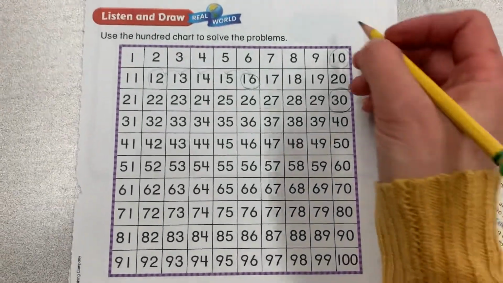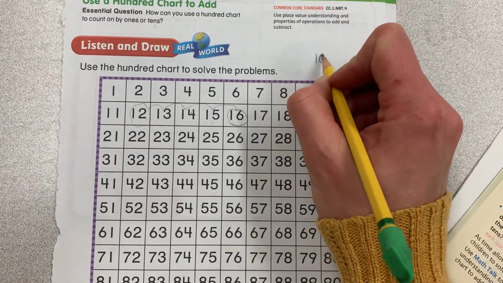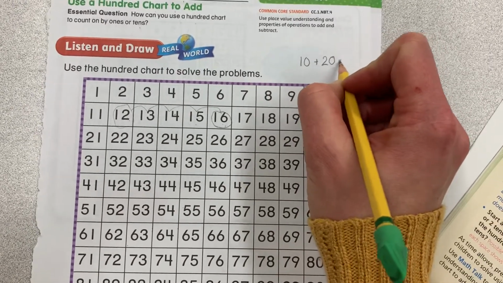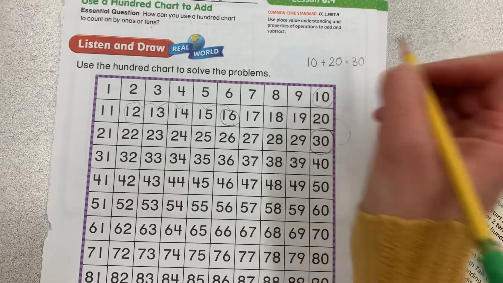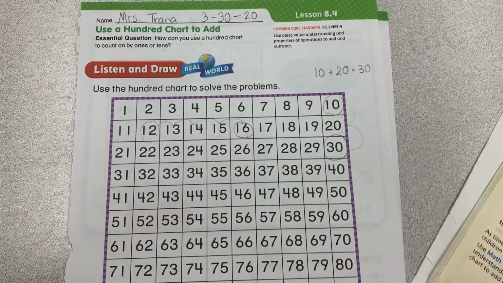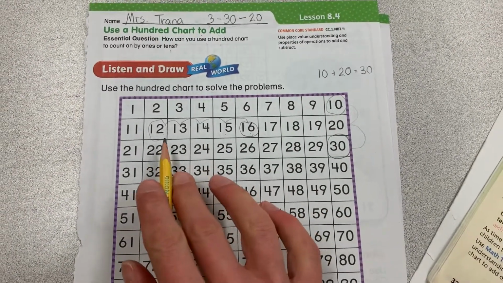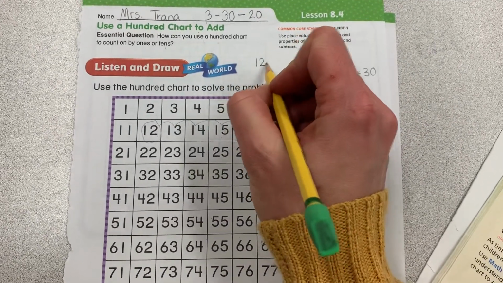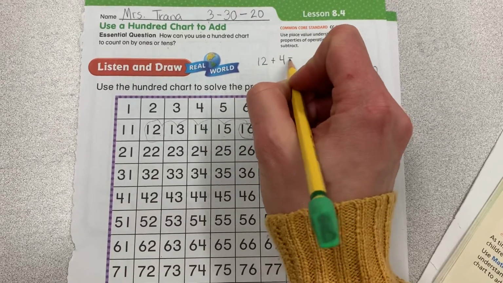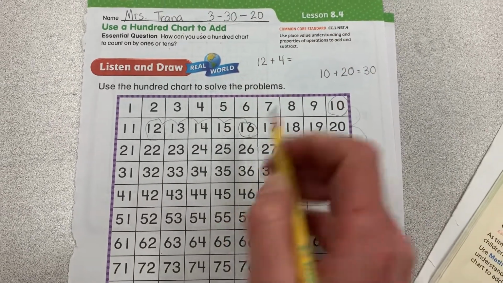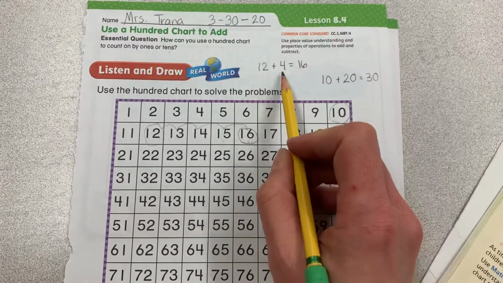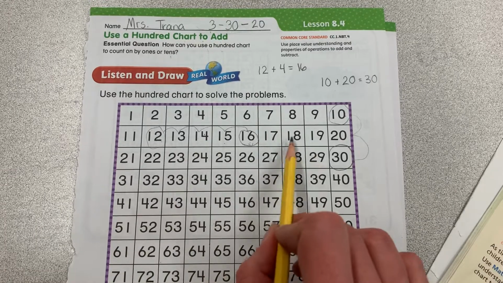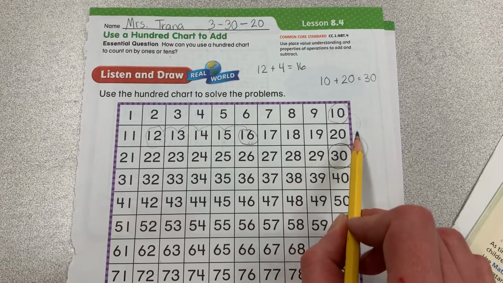If I was going to write that, friends, let's practice writing it. 10 plus 20 equals 30. Good. Let's write this other one that we had. We started with 12 plus 4 more. Let's write that one. 12 plus 4 equals, what did we say? 16. Good. So whenever we're adding ones, we can hop across the row.